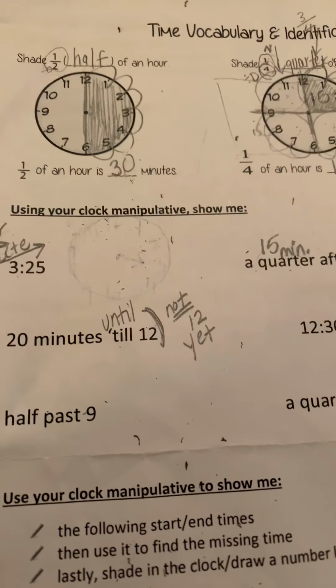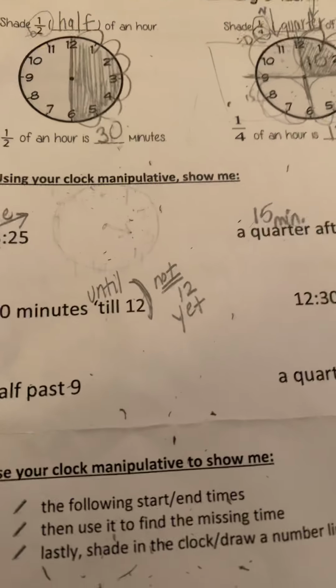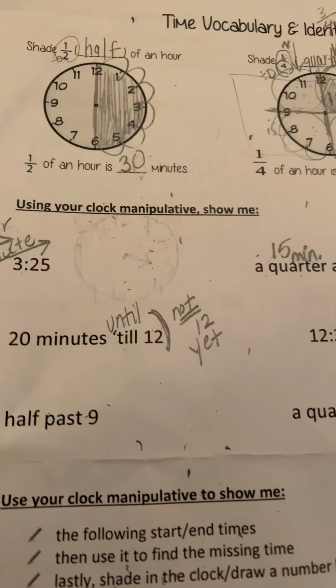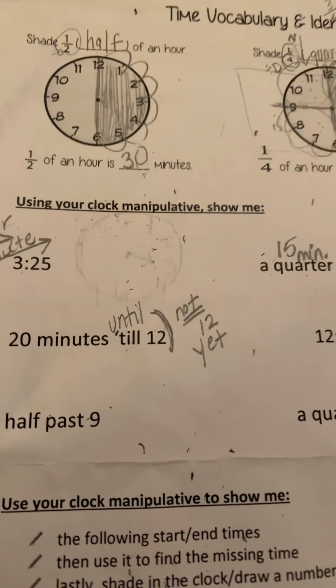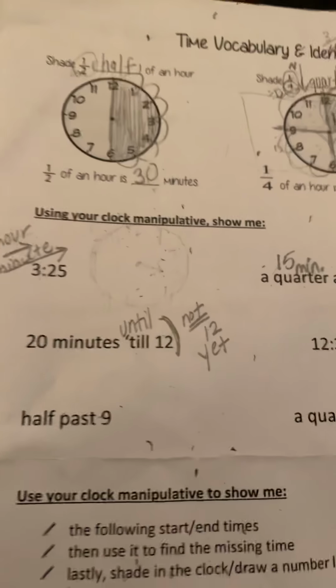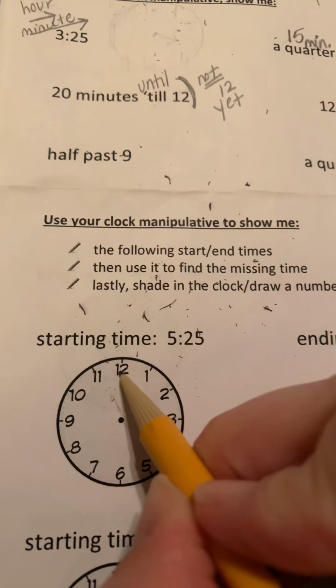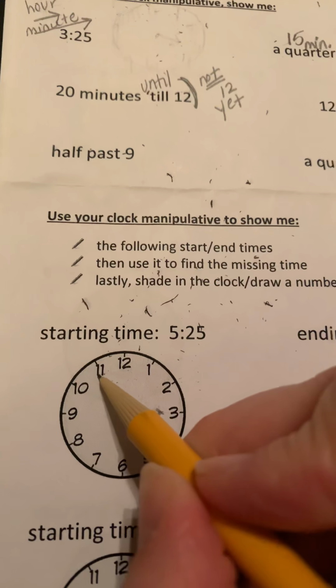I would be bragging on some, okay, good job. Or if I'm walking by and they're really stuck, I'd go, well, if it's not 12, what hour is it? What hour is in front of 12? 11. Okay, so start there. Start with 11, and you want 20 minutes before 12 o'clock. So then when I model this one, that's what I'd say, okay, it's not 12. Well, if it's not 12 yet, then it's still 11 because it goes clockwise. So 11 turns to 12.